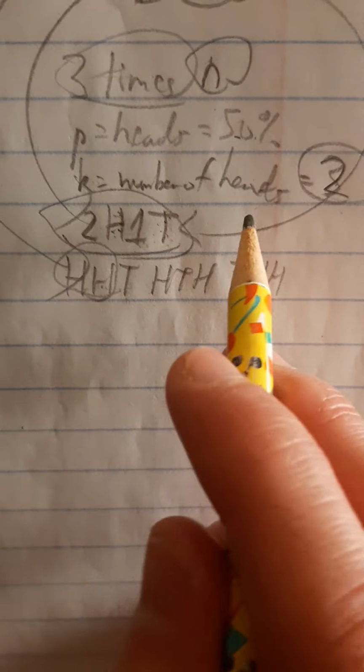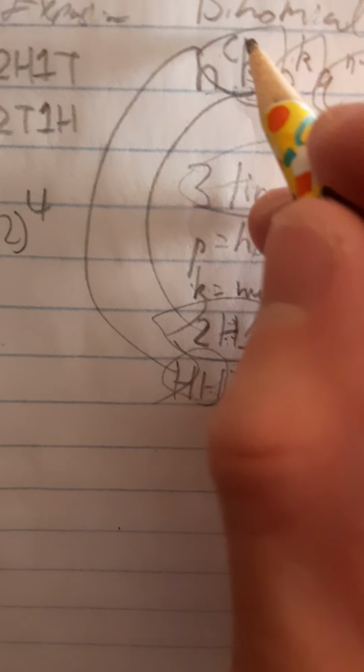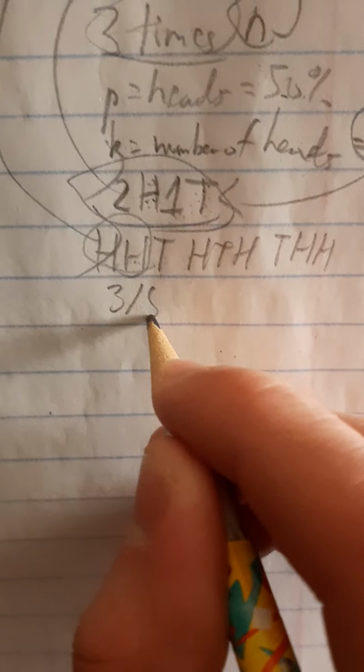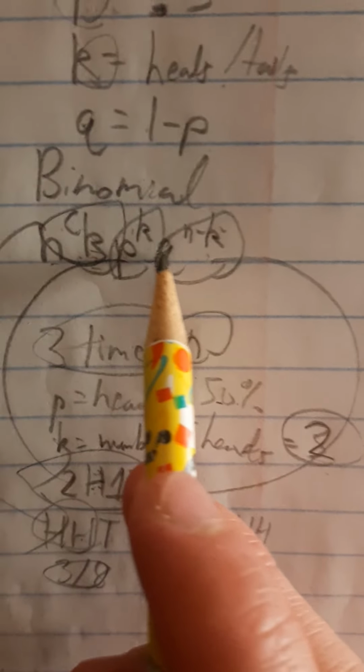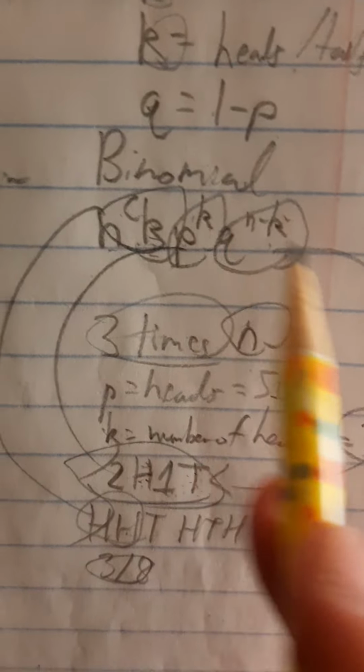Now we know that the probability is p to the k times q to the n minus k, which is 0.5 to the 3, which is 1/8, and then there are 3 possible ways to choose k based on n. So, skipping a couple of steps, we're going to get 3 out of 8, exactly the same as we got earlier. And that's just to show why this function works.